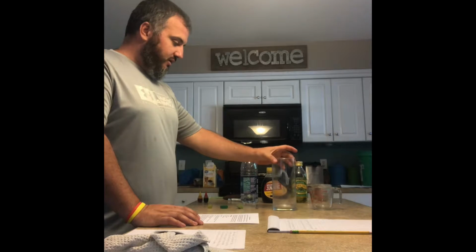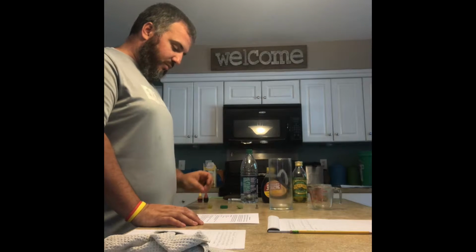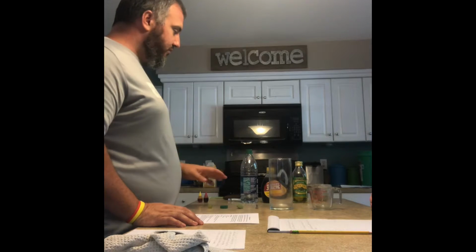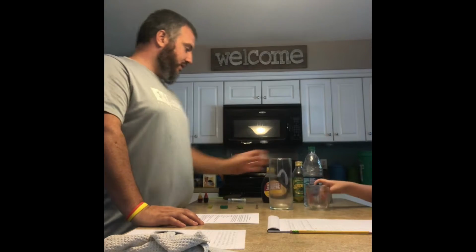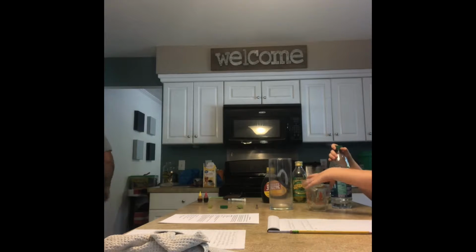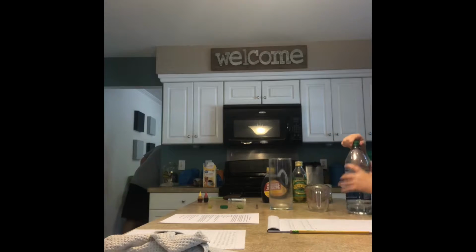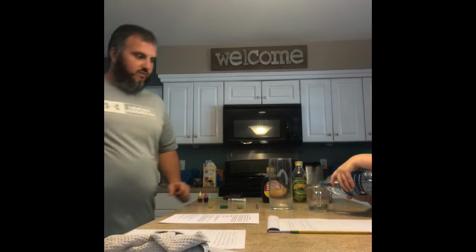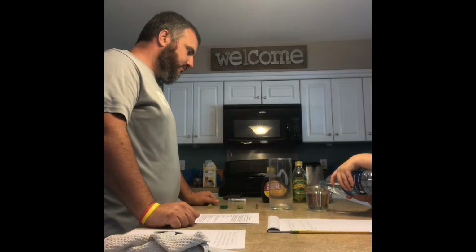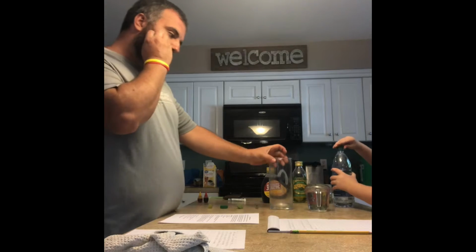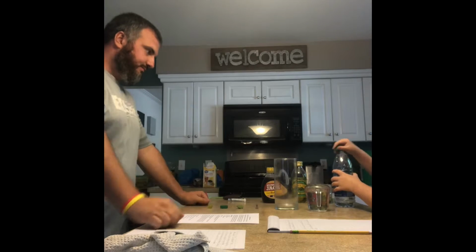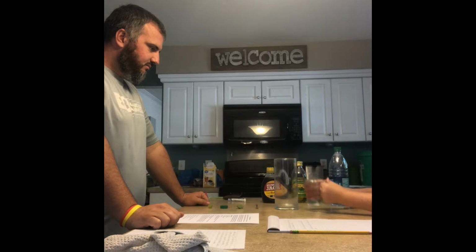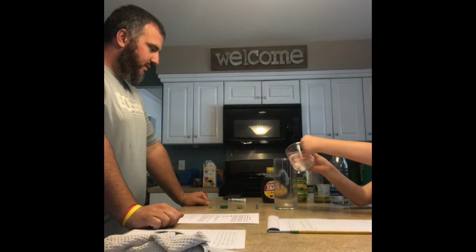So here's what we're going to do. All right, we're going to pour. You are going to pour 1 cup of water into this. One full cup of water. Okay, we're going to pour this into our glass jar. Without making a mess.